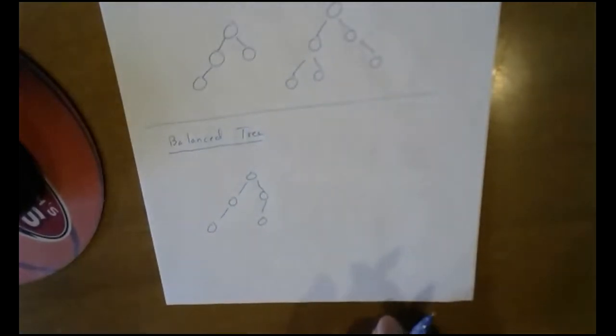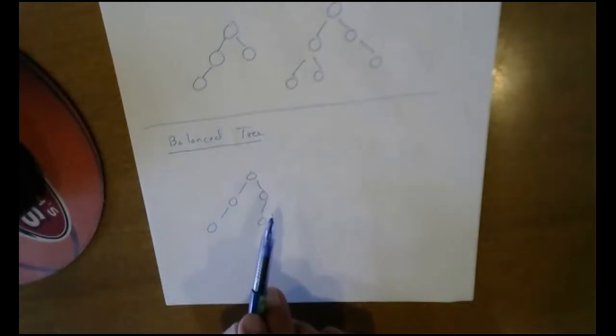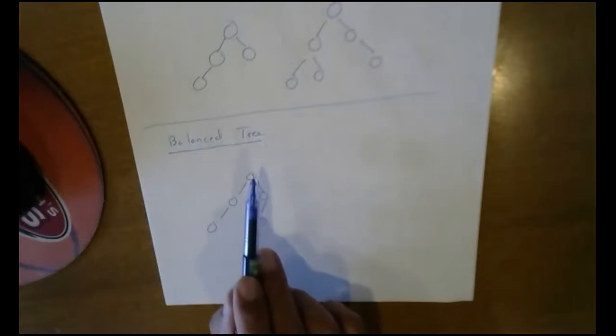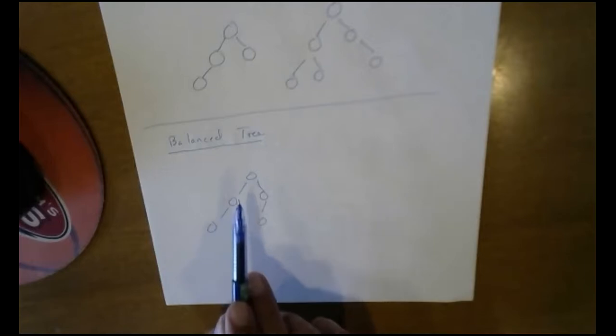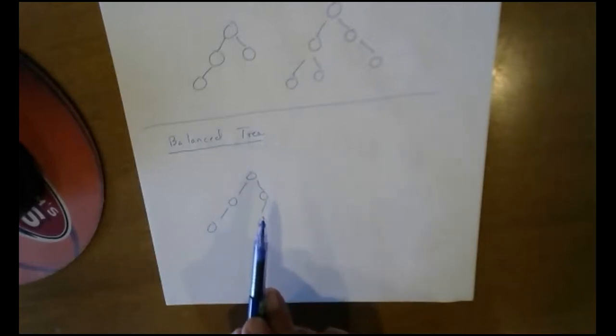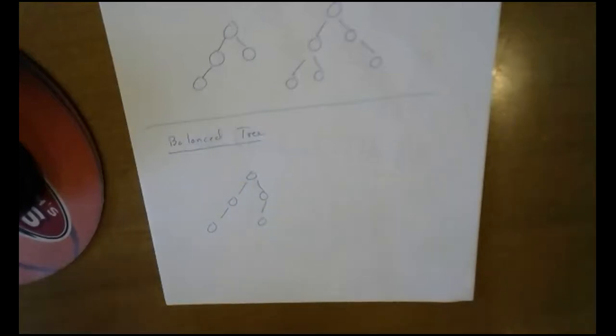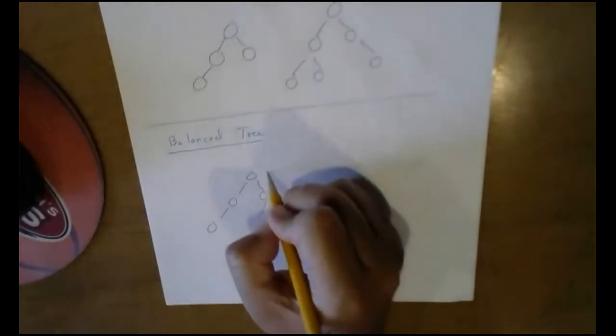Now a balanced tree is we're going to take the difference in the levels of the left subtree and the levels of the right subtree. So if I start at my root, what's the height of the left subtree? 2. Okay, what's the height of the right subtree? Can everybody still hear me? Yeah. 2. Okay, I heard it ring. So what would it be for this tree? 2 minus 2 is 0.